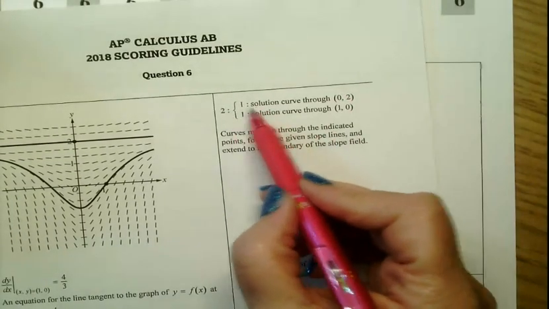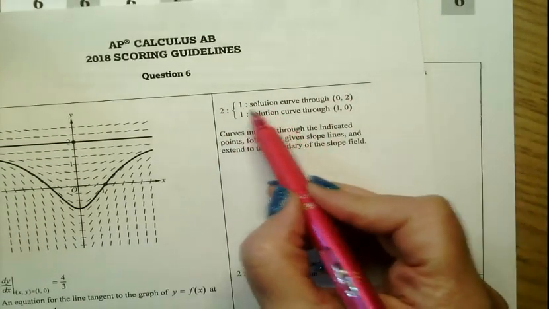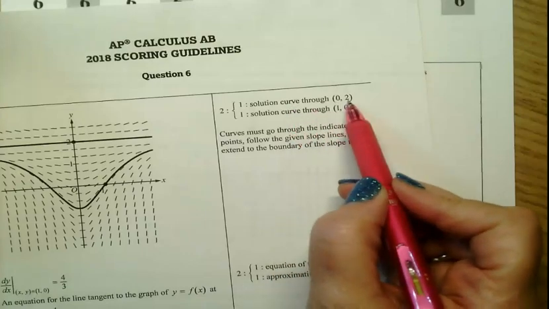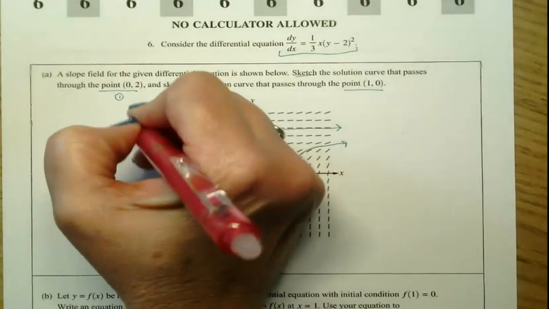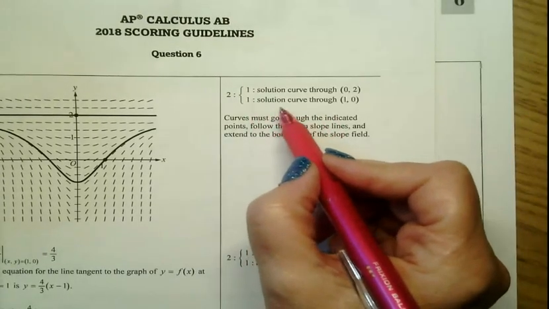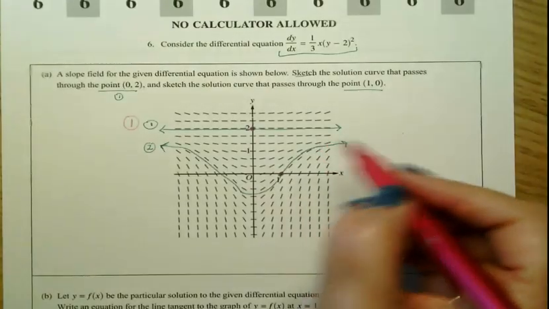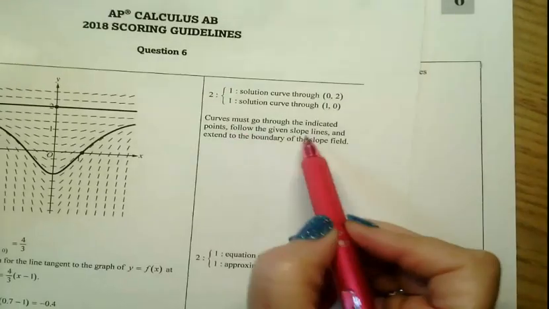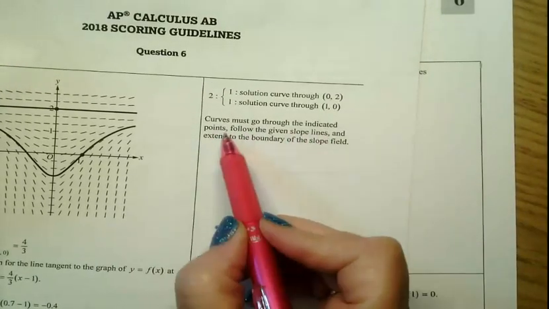We get 1 point. There are 2 in this section available. We get 1 point for a solution curve that goes through 0, 2. So we would get this point. And then it says we get 1 for a solution curve that goes through 1, 0. So did we meet the requirement here? The curve must go through the indicated point.